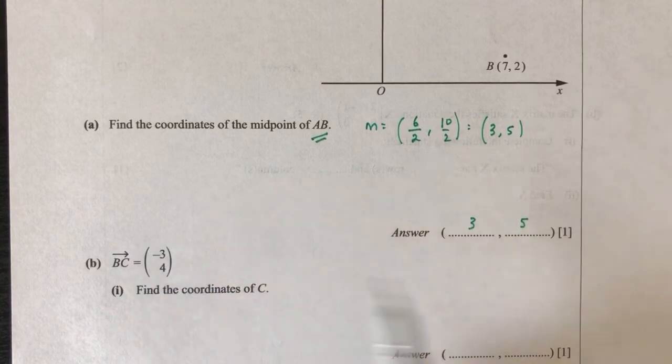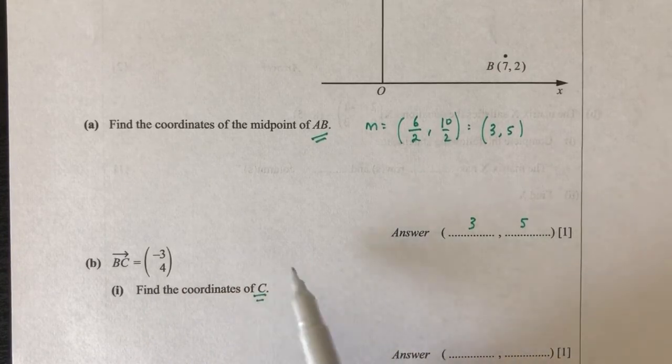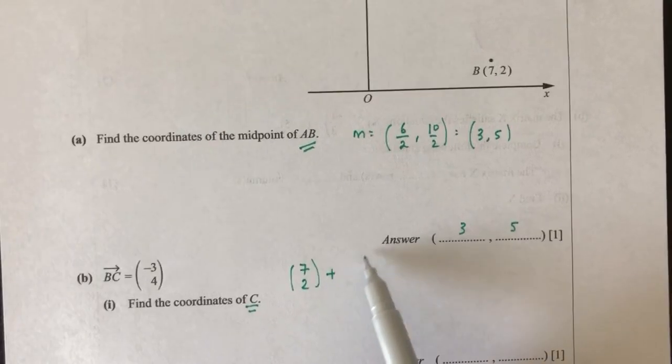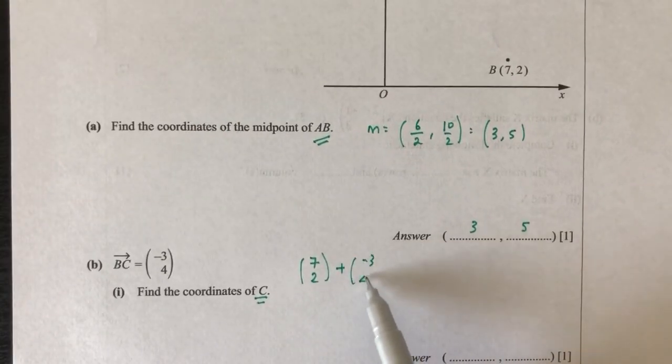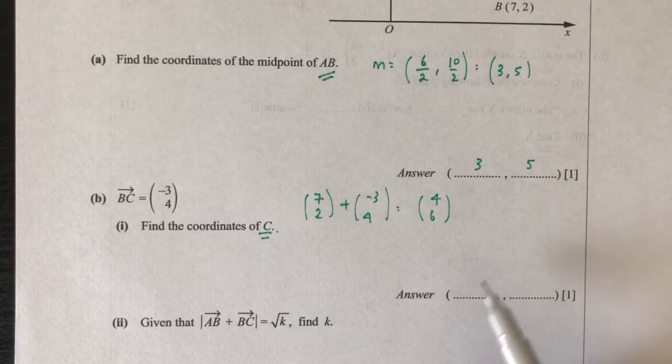Now, this is B. B is (-3, 10), and BC is (-3, 4). Find the coordinates of C. So from the point B, which is (7, 2), we have to move (-3, 4) to go to C. So it becomes (4, 6). That will be the coordinates of C.